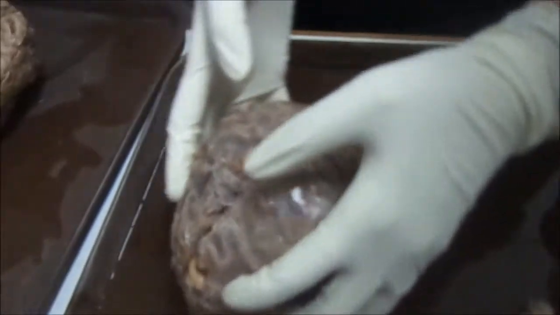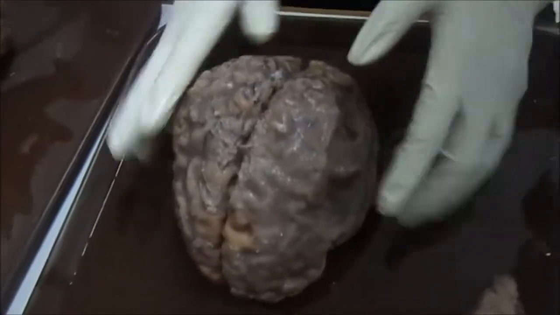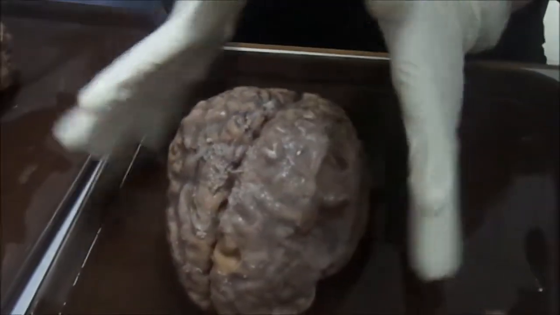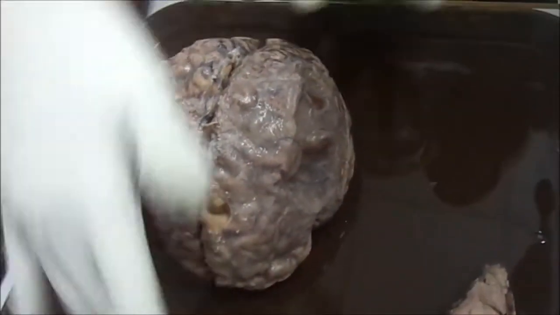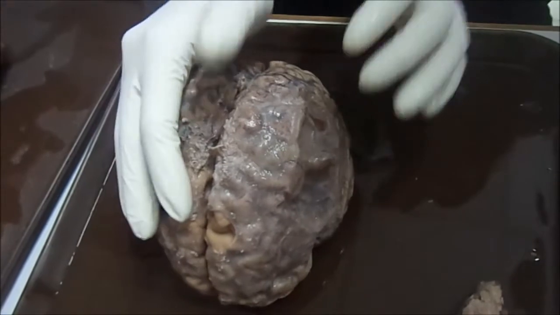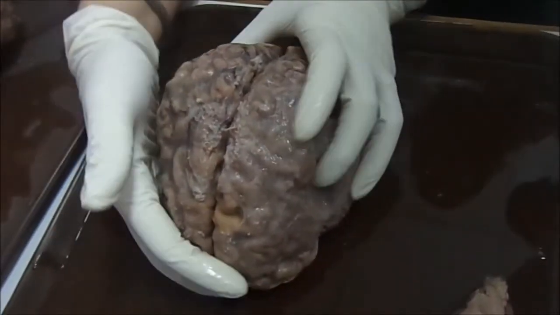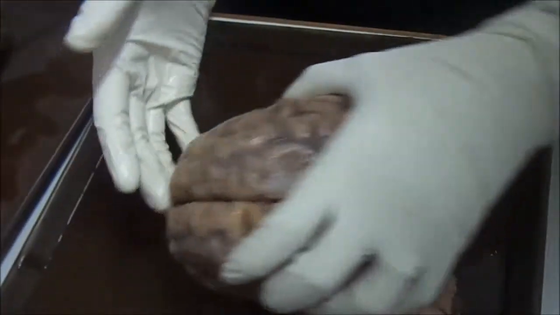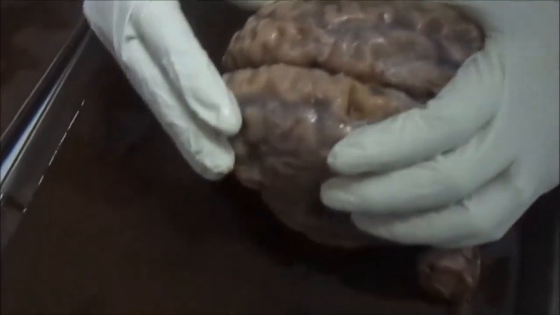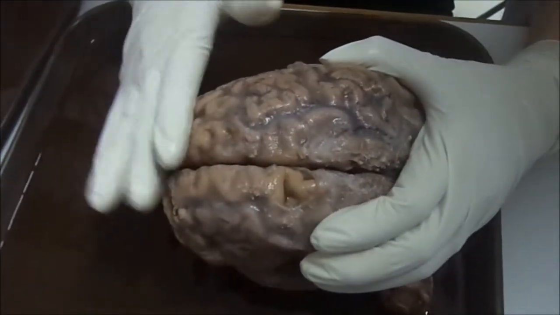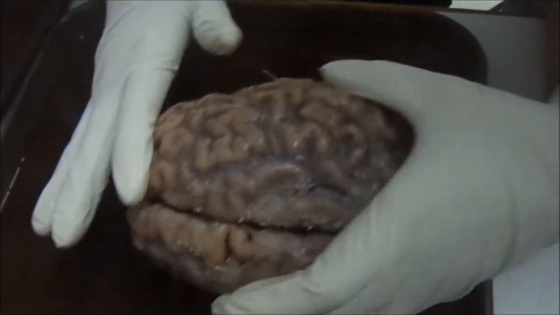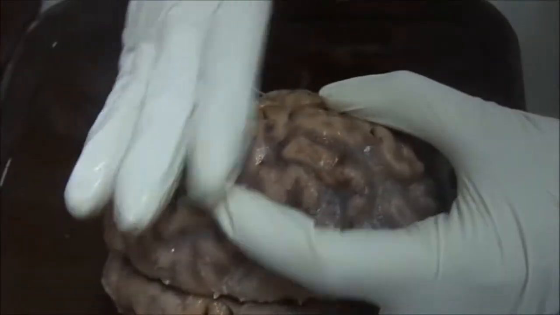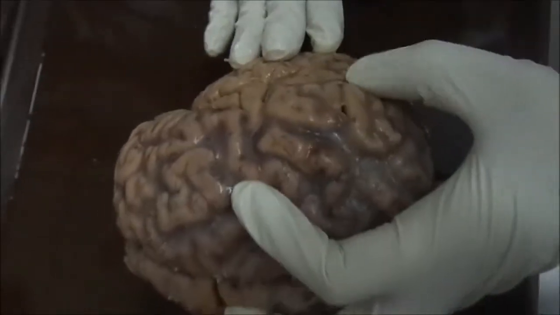Okay, so I would always ask which is the right and which is the left. So you always have to orient yourself. No, this is the back and this is the front. If this is the back, so this is the right and this is the left. So let's talk about this, the frontal lobe. When you identify the frontal lobe, you have to look at the demarcation of the frontal lobe from your parietal and from your temporal lobe.